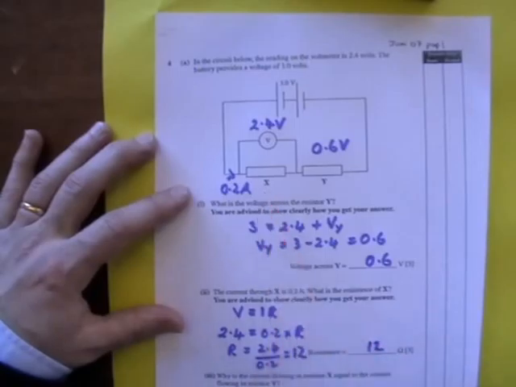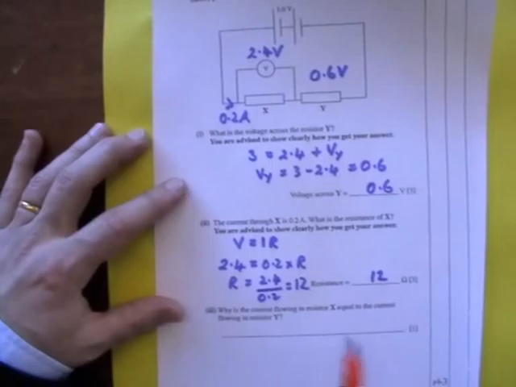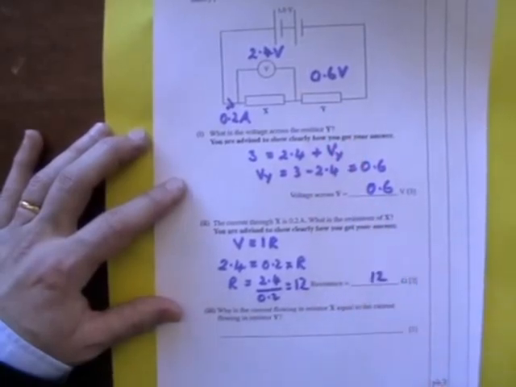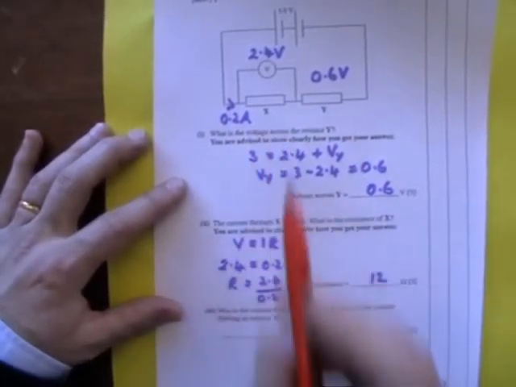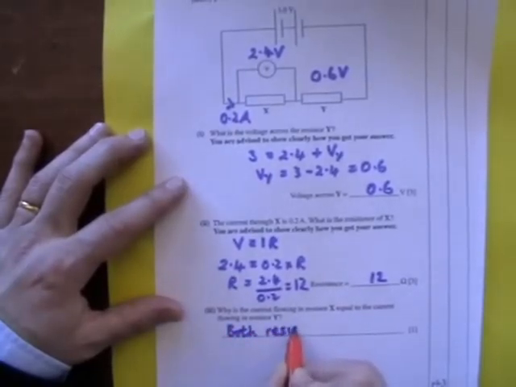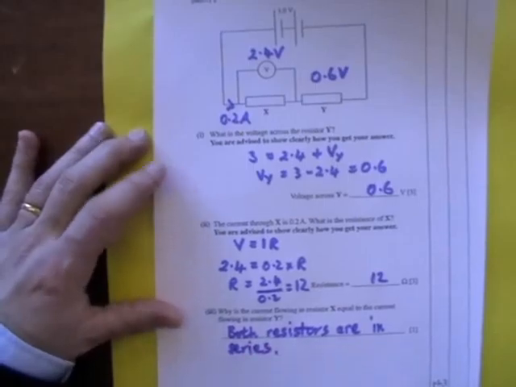connected at X. The next part of the question asks, why is the current flowing in resistor X equal to the current flowing in resistor Y? Well, if we look at these, resistor X and Y are connected in series, and that means that the current will flow. So the answer to this is that both resistors are connected in series, and so the same current flows through both.